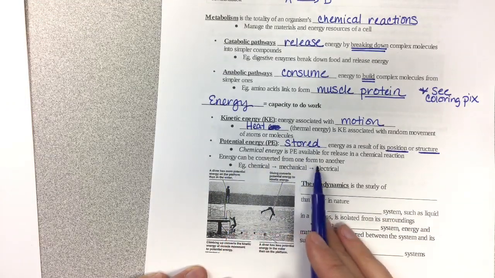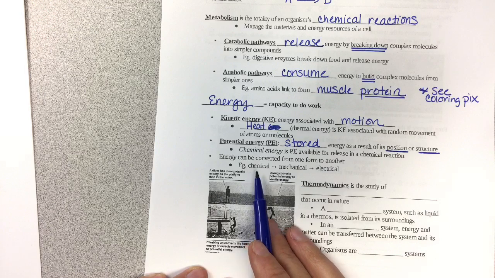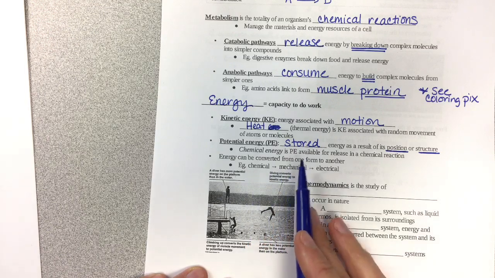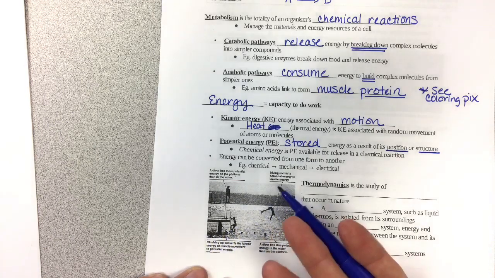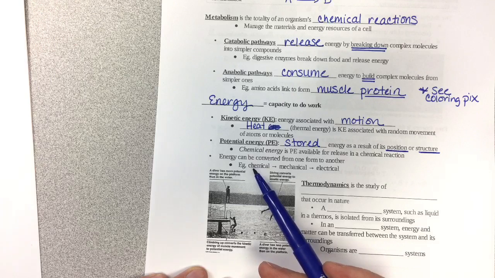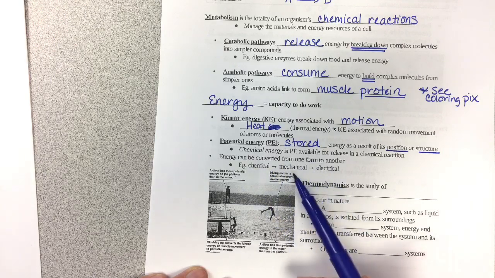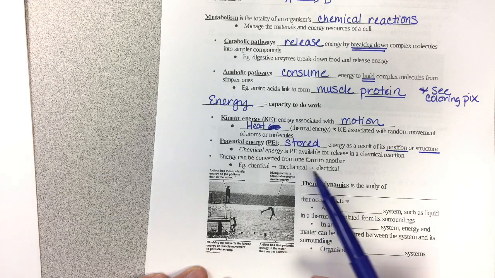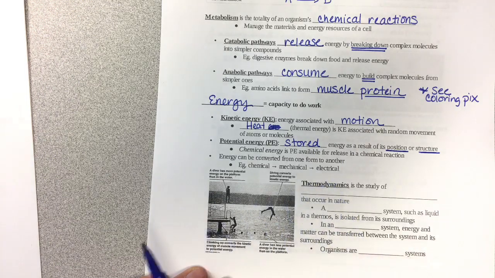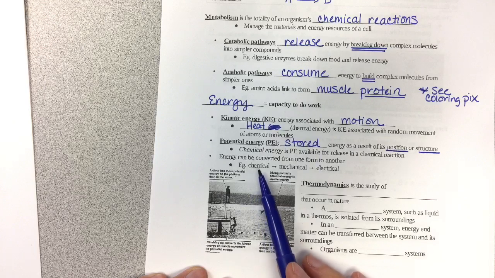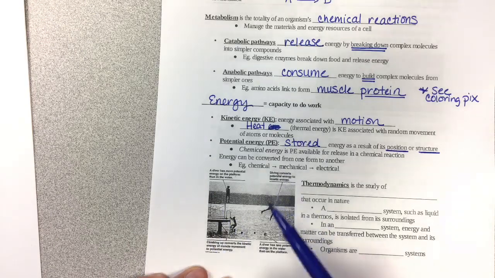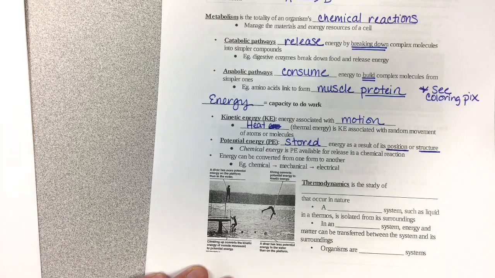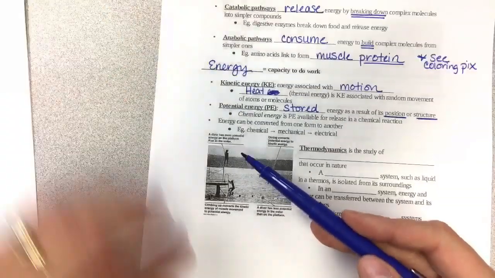So then energy can be converted from one form to another. So you can convert chemical energy to mechanical energy and heat energy and electrical energy and so on. So in driving a car, we do that. We start out with chemical energy in gasoline, and then that chemical energy is ultimately converted to mechanical energy. It can be converted to electrical energy. It could be converted to kinetic energy in terms of movement of the car. It can be converted then to heat with applying the brakes, and so on and so forth.